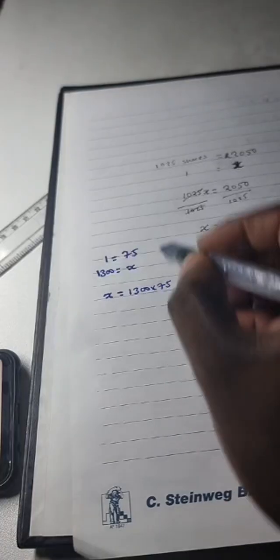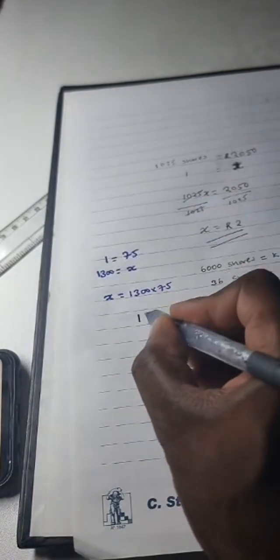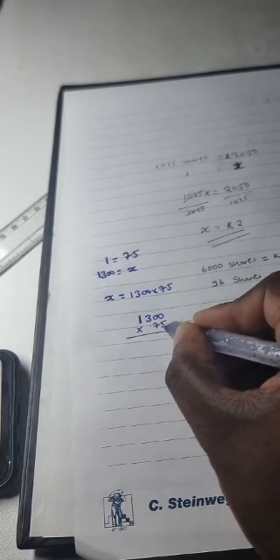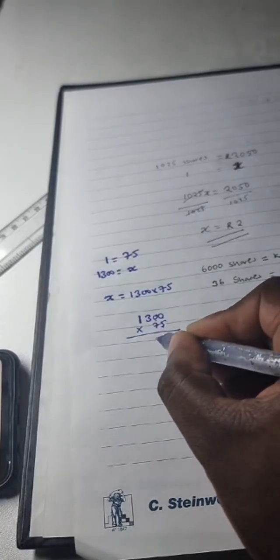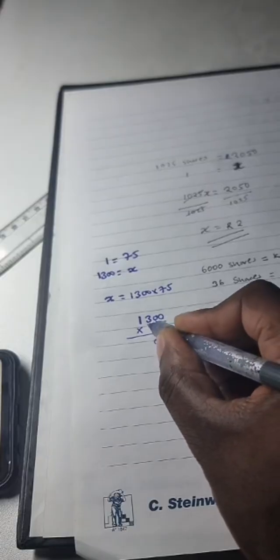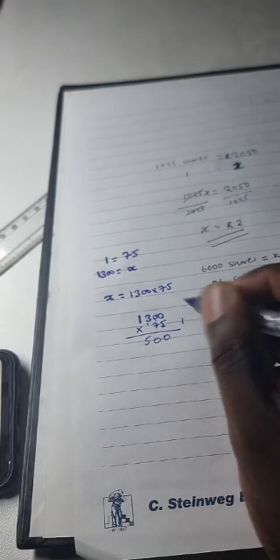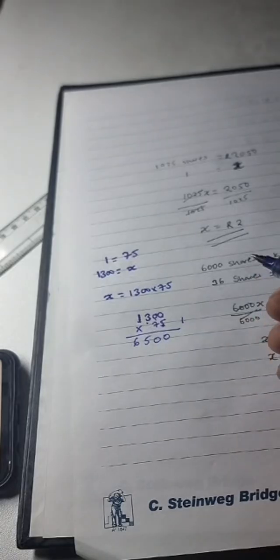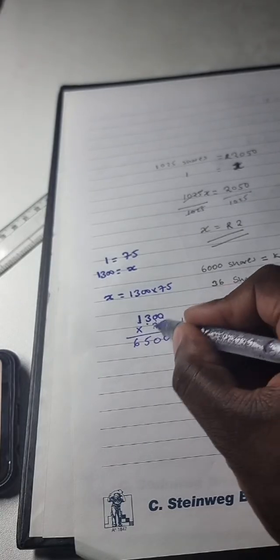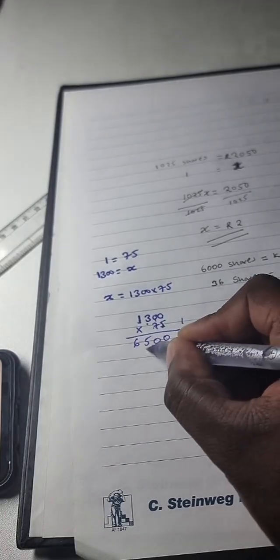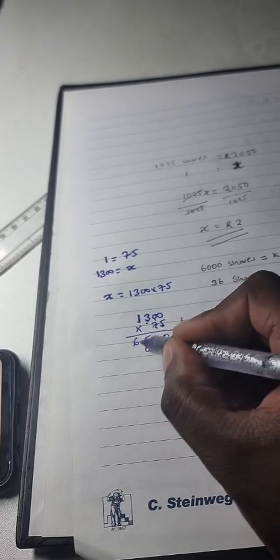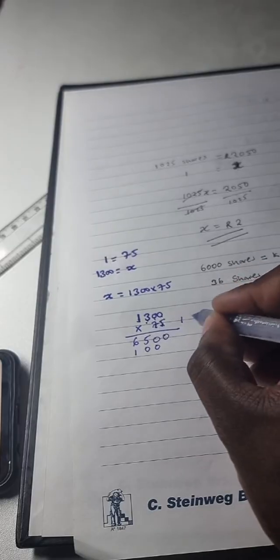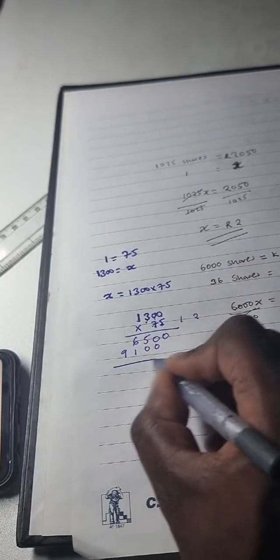So let's solve that one. 1,300 times 75. 5 times 0, 0. 5 times 0, 0. 5 times 3, 15. 5 remainder 1. 5 times 1 is 5, plus 1 is 6. 7 times 0, 0. 7 times 0, 0. 7 times 3 is 21. 1 remainder 2. 7 times 1 is 7, plus 2 is 9.